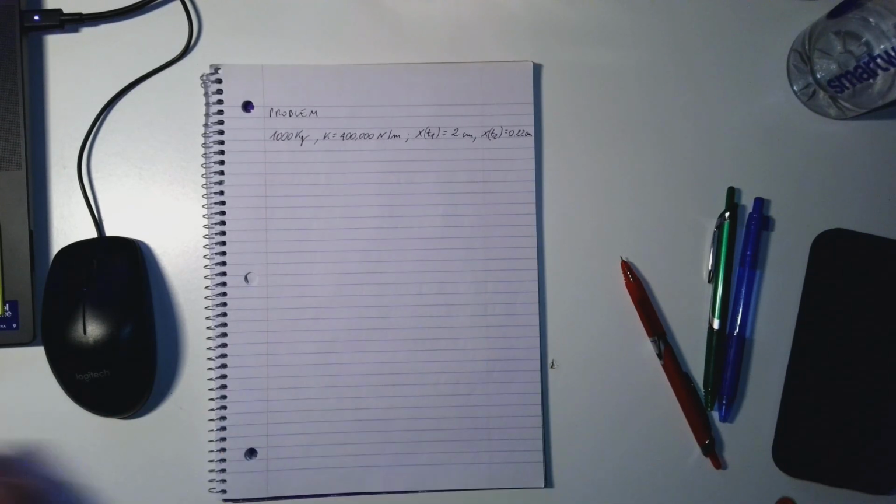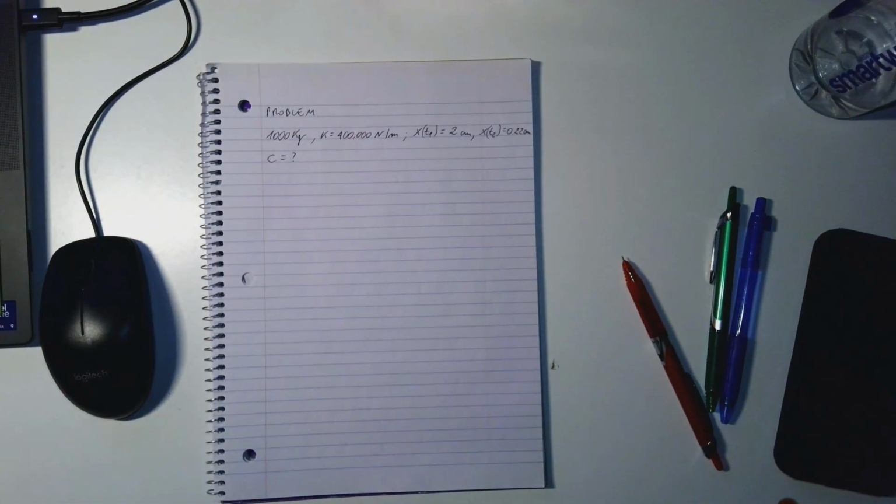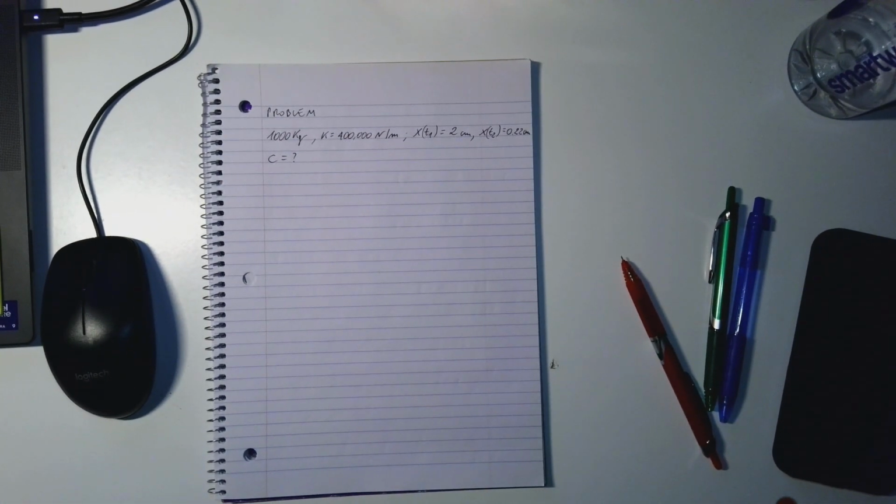So how do we proceed in this case? How do we find the damping coefficient? They are asking for C, because C is the damping coefficient, zeta is the damping ratio.